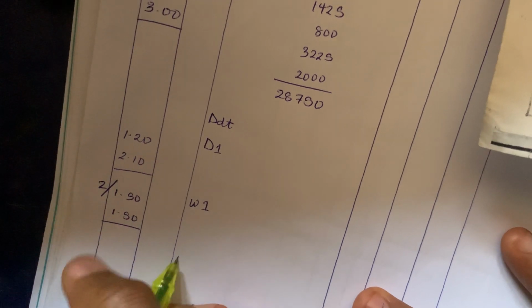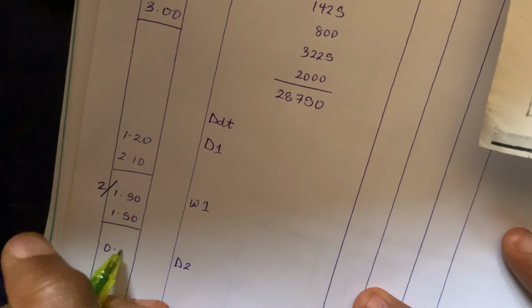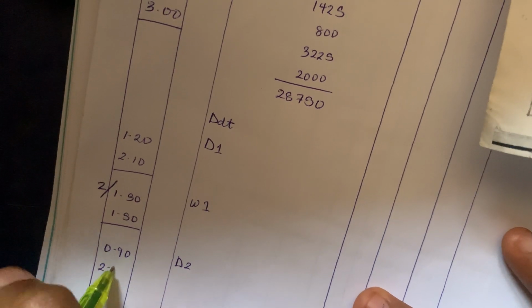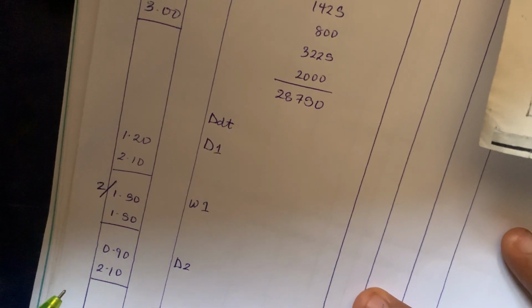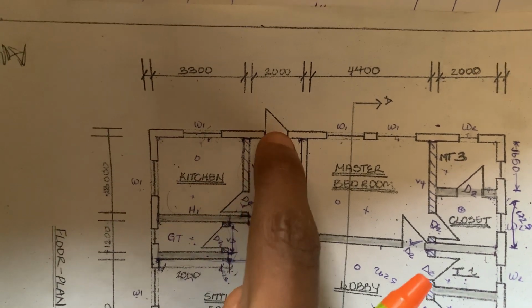Then we go to door 2, and the dimension for door 2 is 900, that's 0.90 by 2.10, and then we close. How many door 2 can we see at that area? 3. That's 1, 2, and 3.